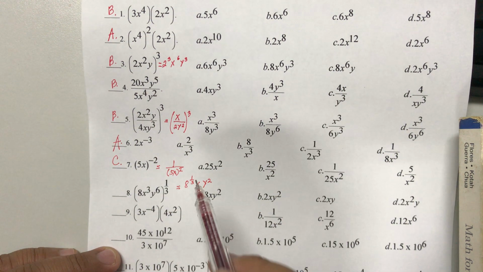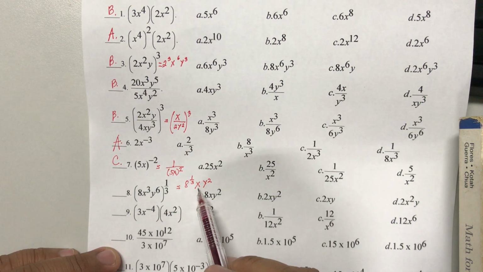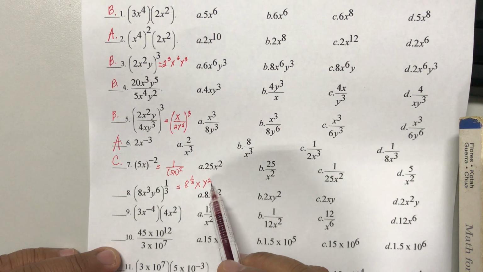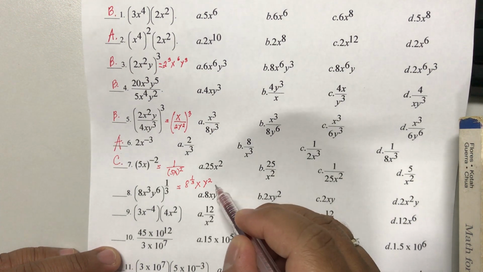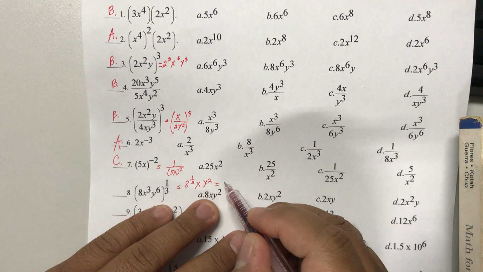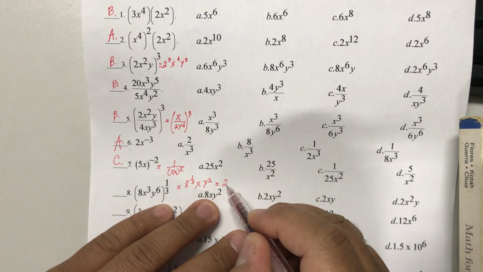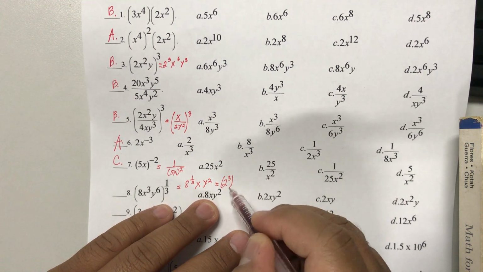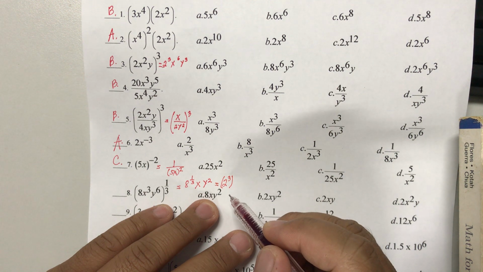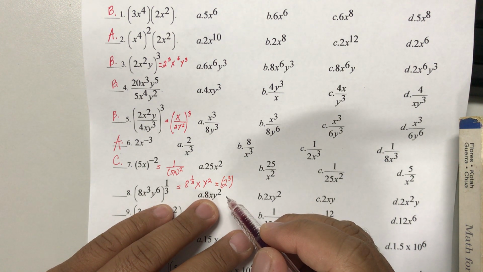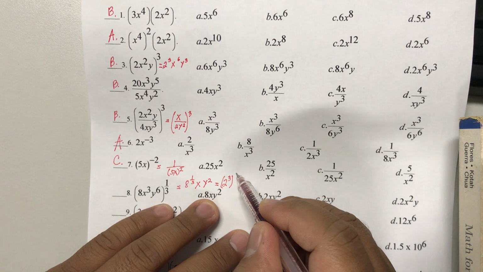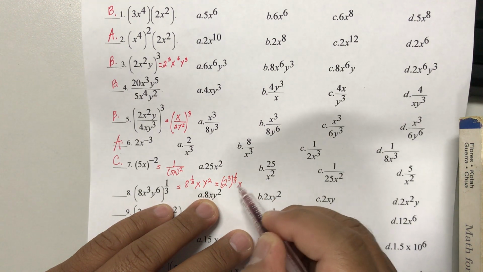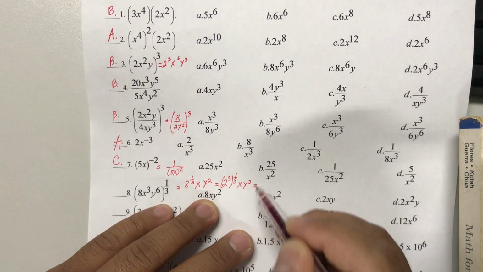Okay. Now, 8 to the power of 1/3 x y squared is not yet the final answer since 8 may be written as 2 cubed. Right? 8 is multiplying 2 by itself 3 times, to the power of 1/3 x y squared.